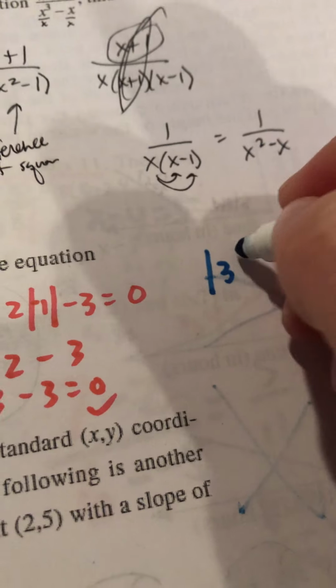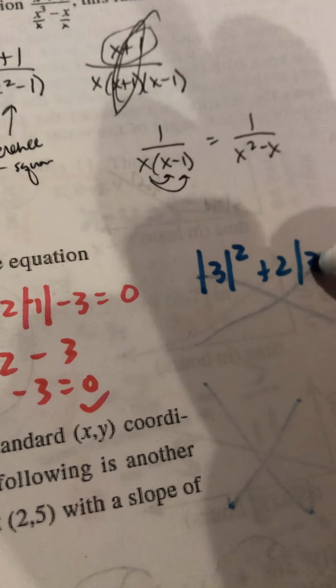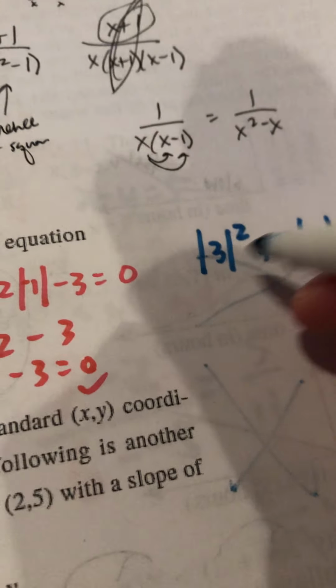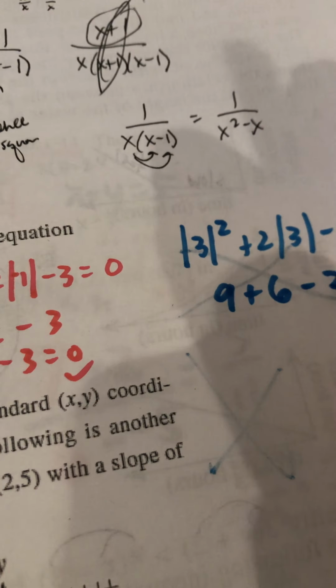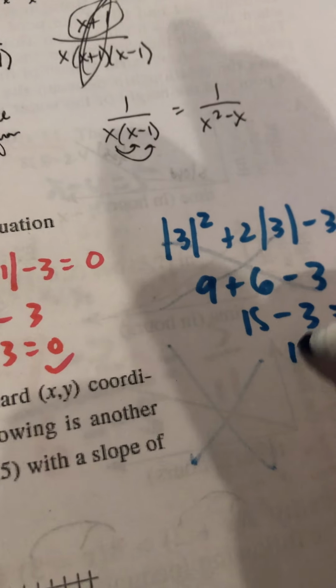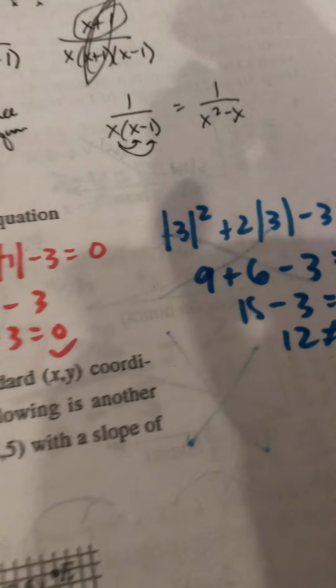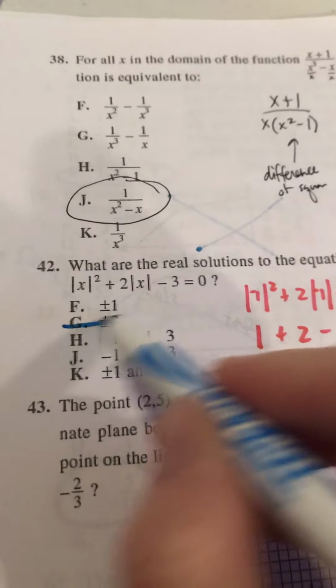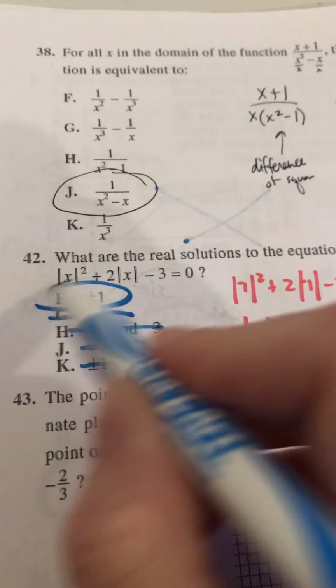Okay, let's put in 3. So if I put in 3 squared plus 2 times 3 minus 3, does that equal 0? That's 9 plus 6. 9 plus 6 is 15 minus 3. 12 does not equal 0. So anything with a 3 is not true. Anything with a 3 is not true. Done.